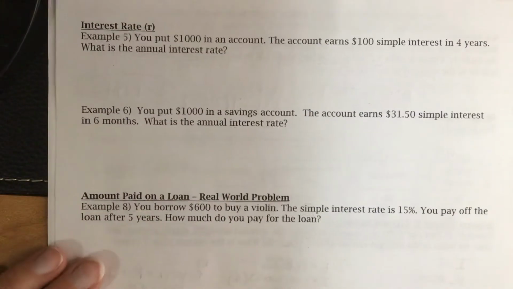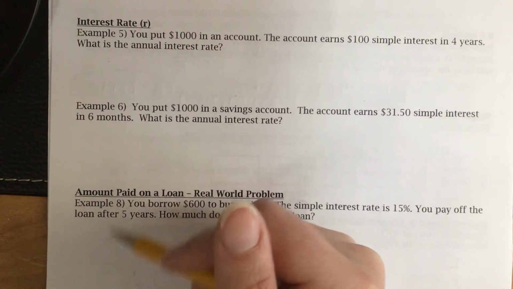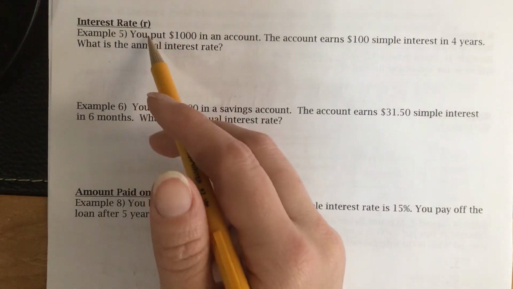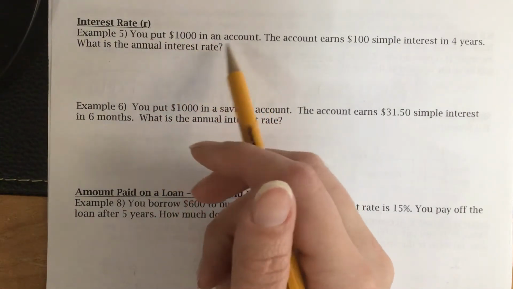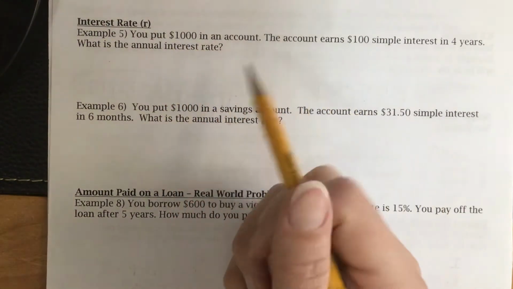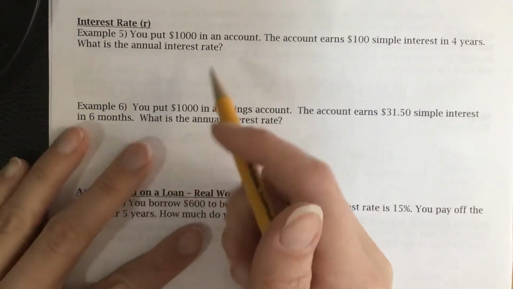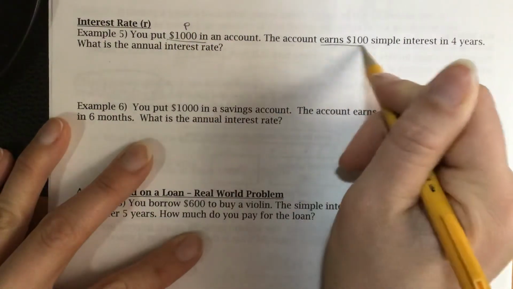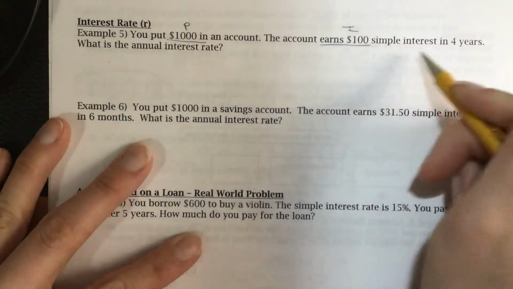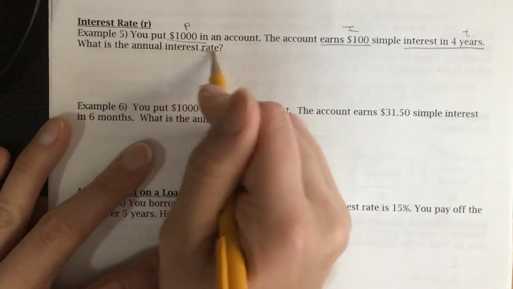Let's look at example 5. You put $1,000 in an account. This is solving for interest rate. The account earns $100 simple interest in 4 years. What is the rate? So when you put money in, that's your principal. When you earn money, that's your interest. You have 4 years, that's your time. I want to know the rate, which is R.